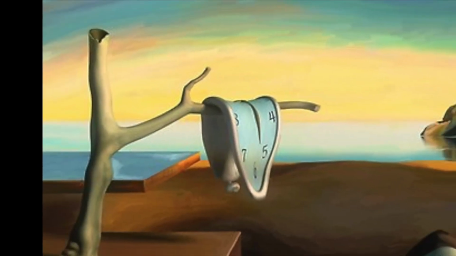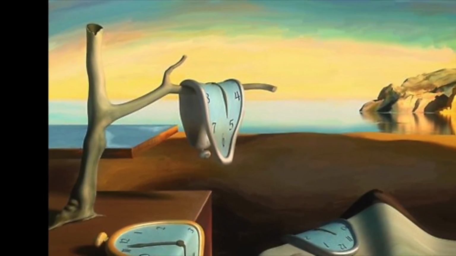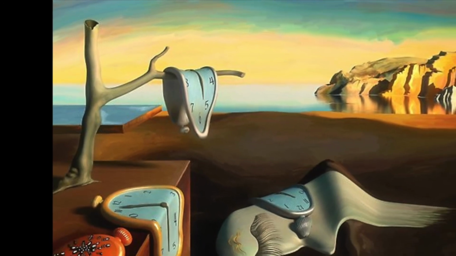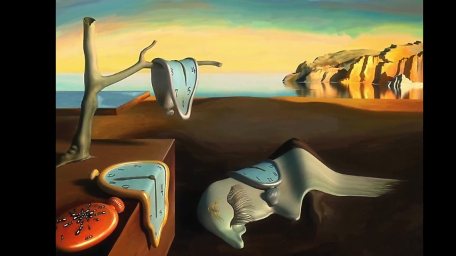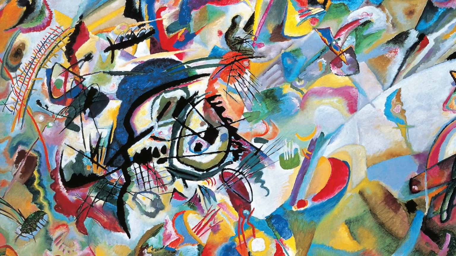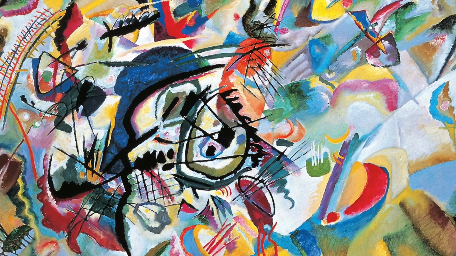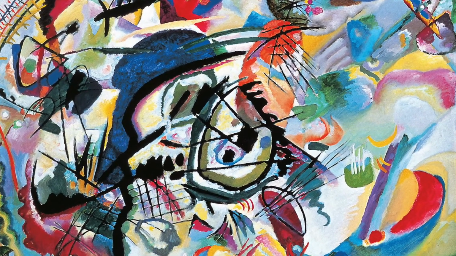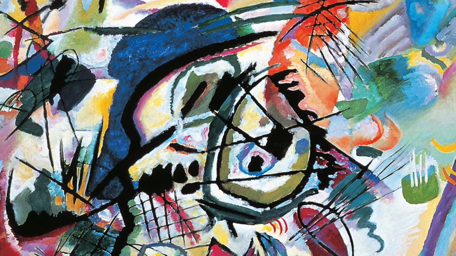And not to forget, space can be visually distorted to create imaginative environments, like in this famous artwork by Salvador Dali. In abstract art, negative and positive space can be equally emphasized in a composition focused around the formal elements of art, as in this Kandinsky work.